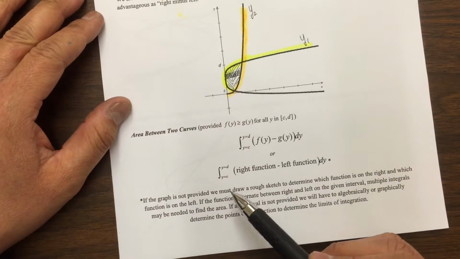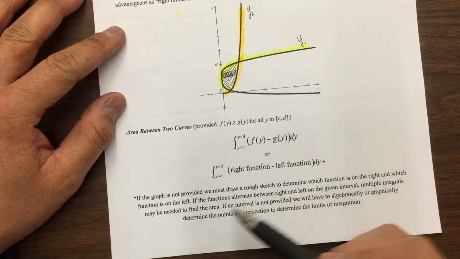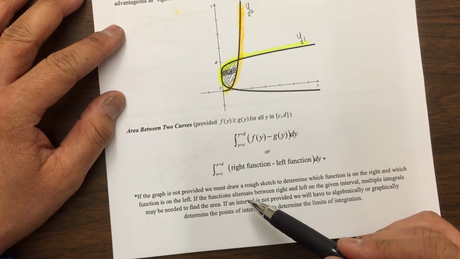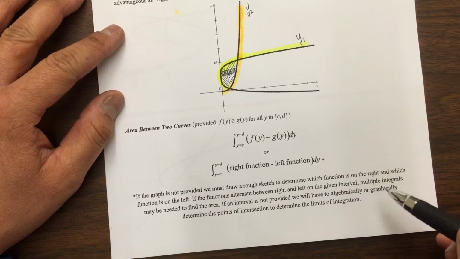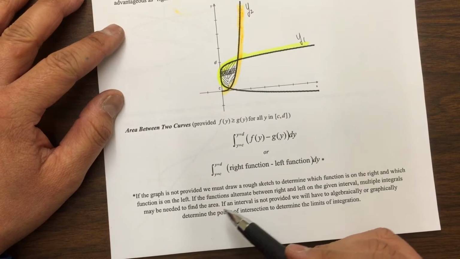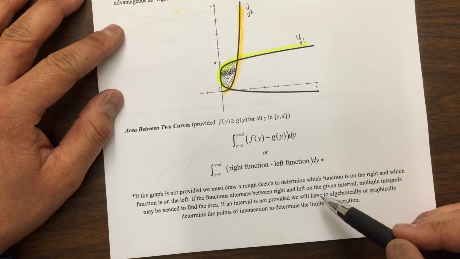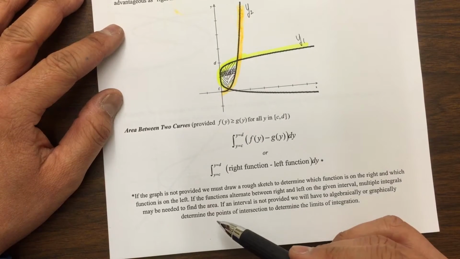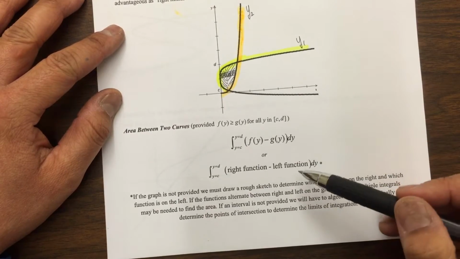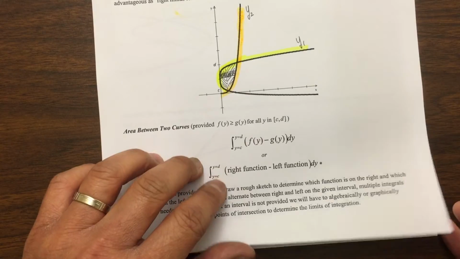If the graph is not provided, we must draw a rough sketch to determine which function is on the right and which function is on the left. If the functions alternate between right and left on the given interval, then multiple integrals may be needed to find the area. If an interval is not provided, we will have to algebraically or graphically determine the point where the two graphs intersect to determine the limit of our integration.